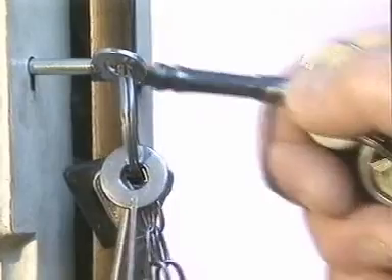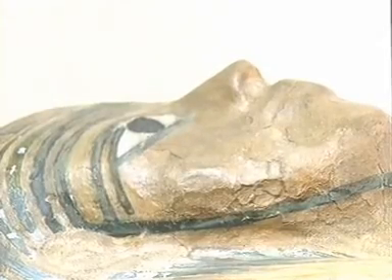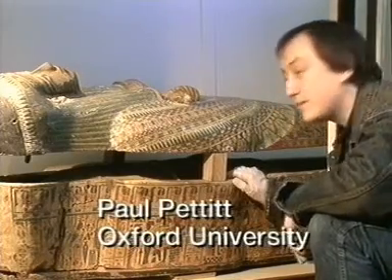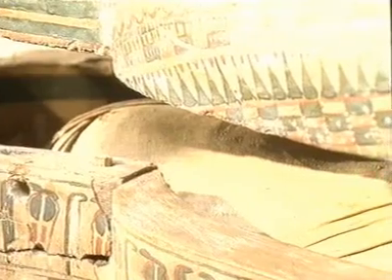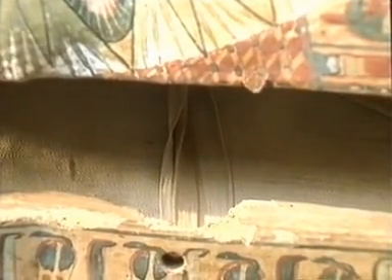Well, the British Museum have asked me here today to date this Egyptian mummy. It's of a priestess who lived and died in Thebes, they think about 1000 BC, and they believe this because of the style of decoration on the sarcophagus and the way that the mummy's actually been wrapped. And the technique I'm actually going to be using is radiocarbon dating.